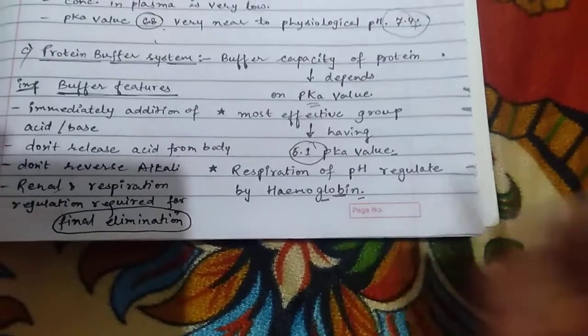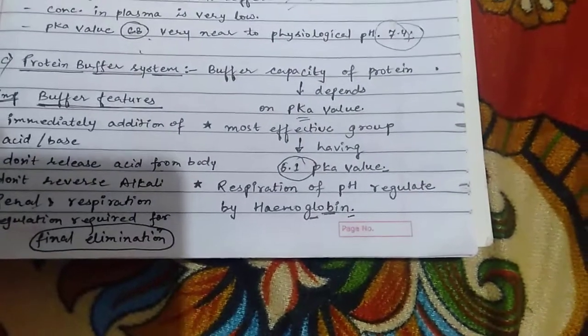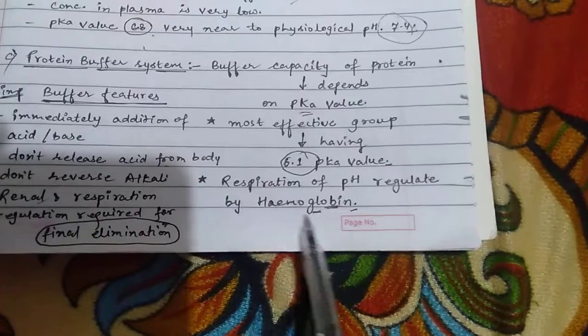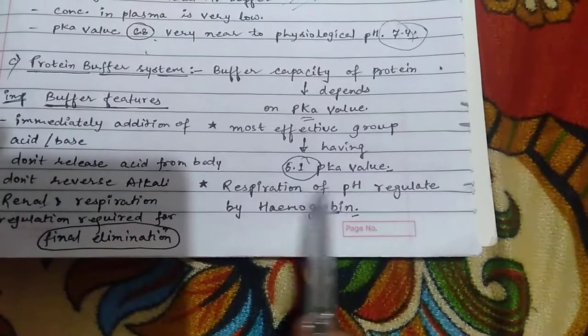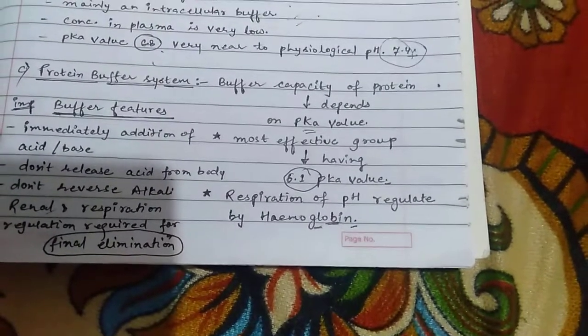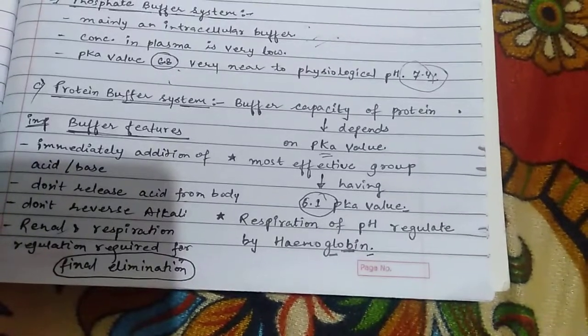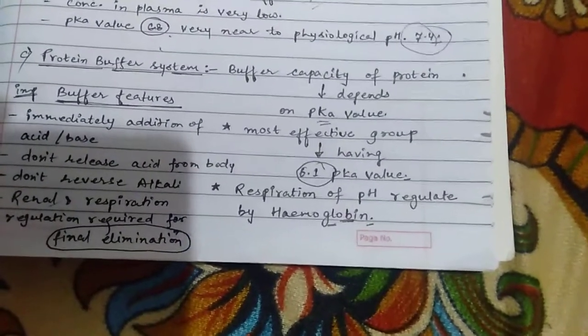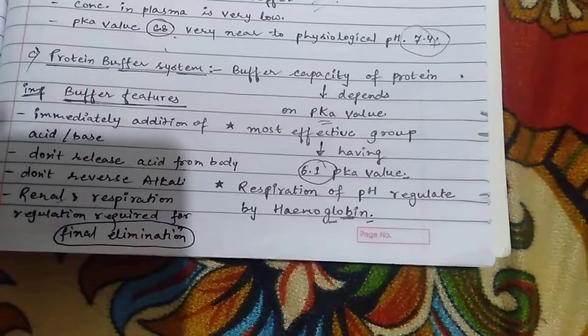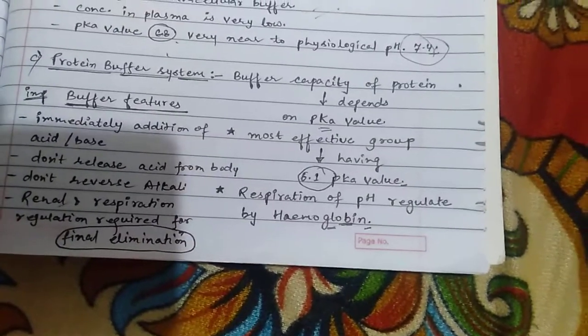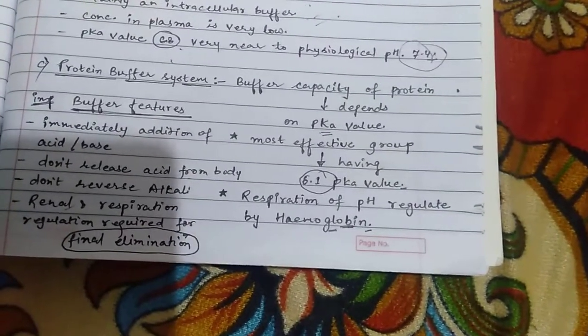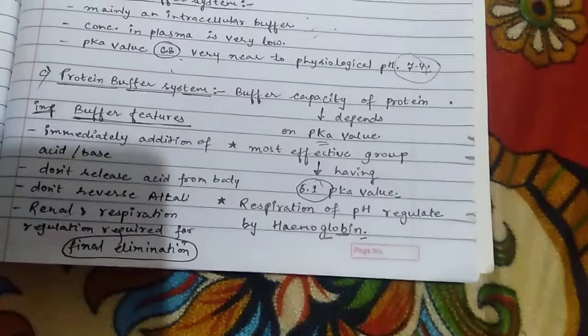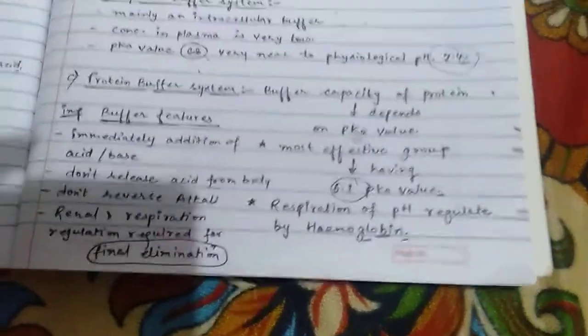To regulate the pH in respiration, hemoglobin plays an important role. Student, you know hemoglobin is present in the RBC, so it can carry CO2, and when the RBC goes through the blood vessels to the lungs, it can release CO2 easily.